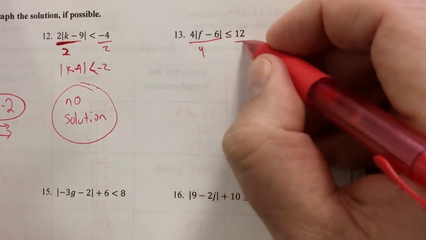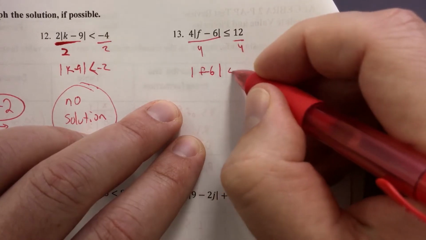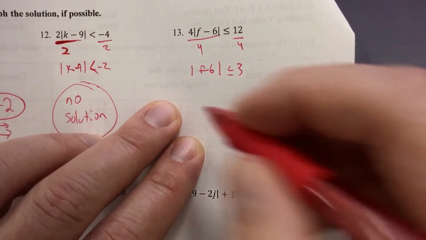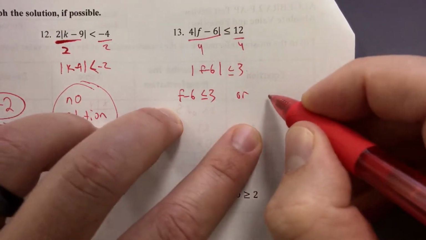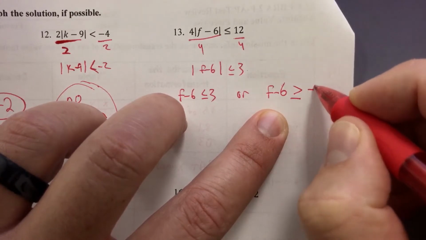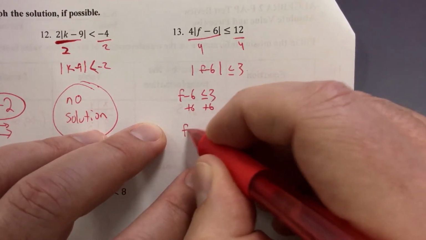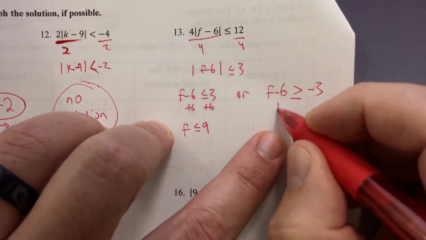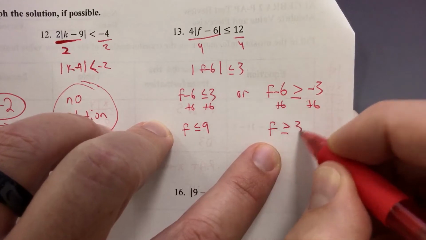Here, we just got to divide by 4 to isolate. Absolute value of f minus 6 is less than or equal to 3. After you have it isolated, f minus 6, just drop the bars in the first case, and then f minus 6 is flip the sign, set equal to the negative. Add 6. Add 6. F is greater than or equal to positive 3.